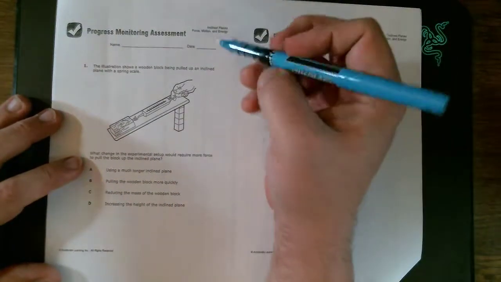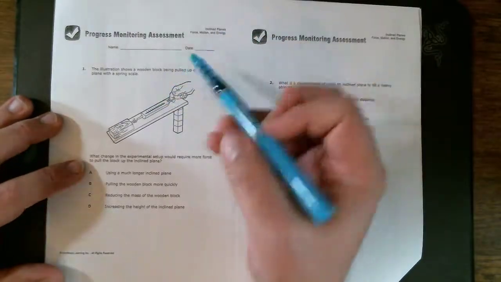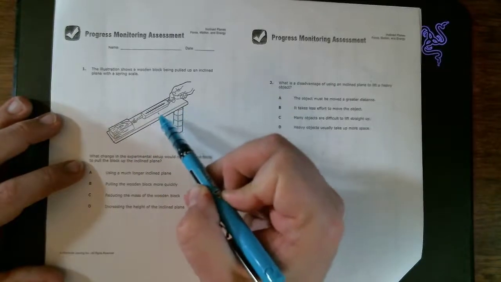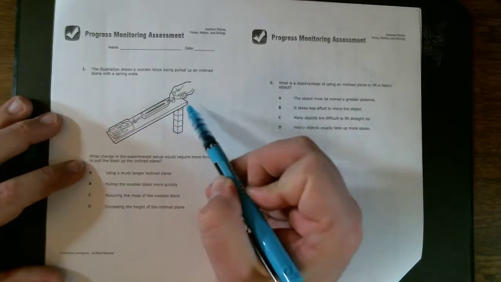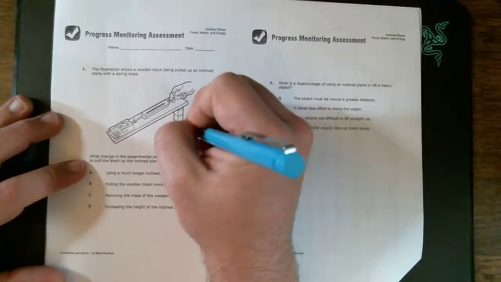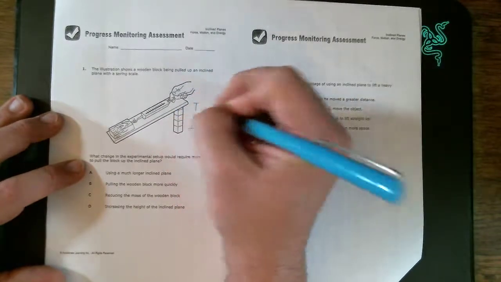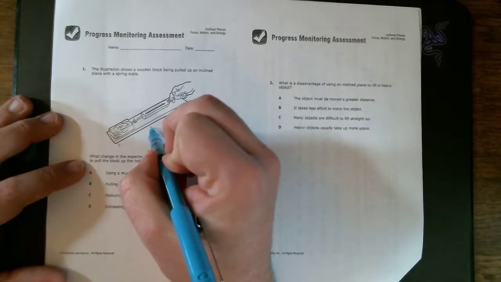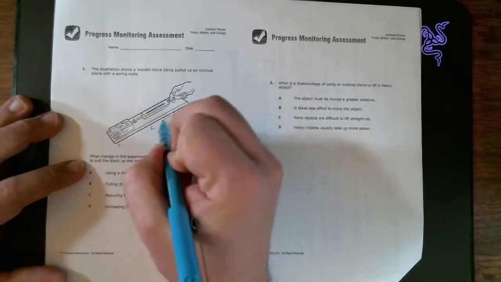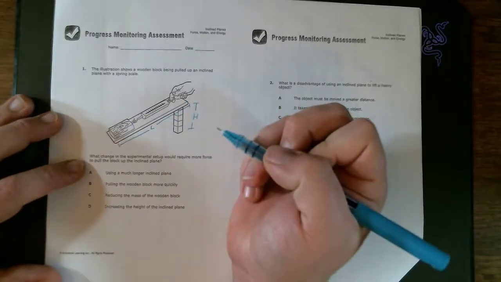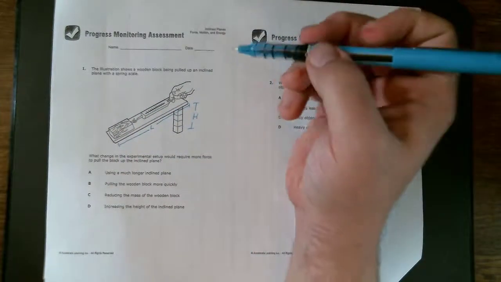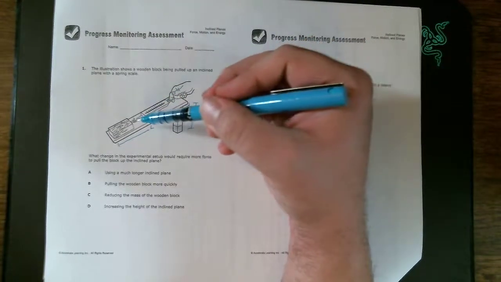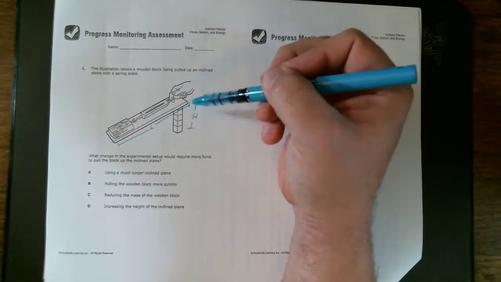So remember from your notes page that was handed out, the longer the ramp, the inclined plane, the less force it takes to move an object to a certain height. So if this is our height, and then this is our length, alright, we need to think about how can we make this where it's going to require more force to move the object from the ground to the top.